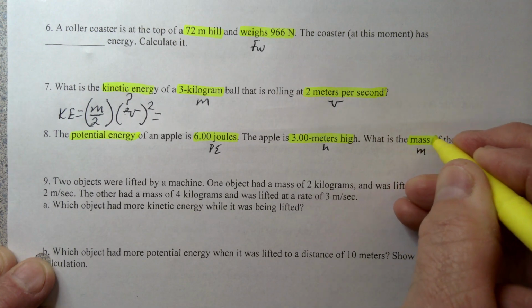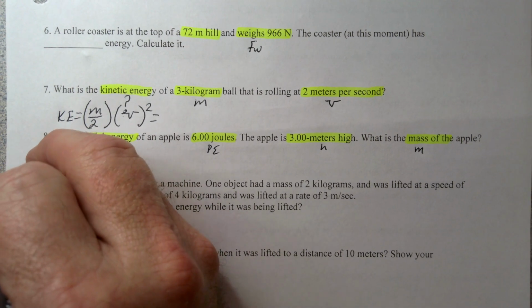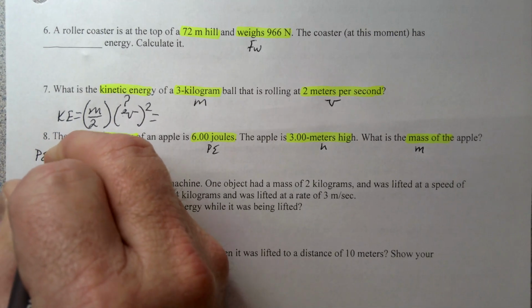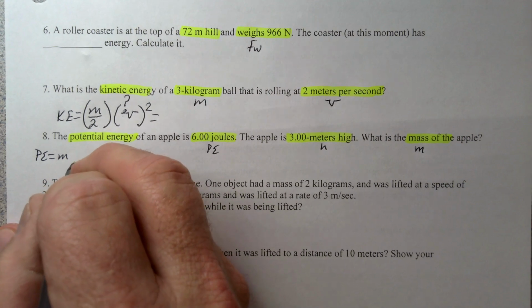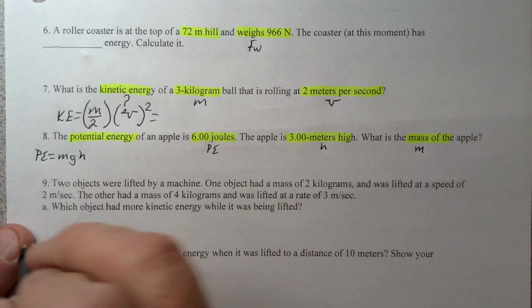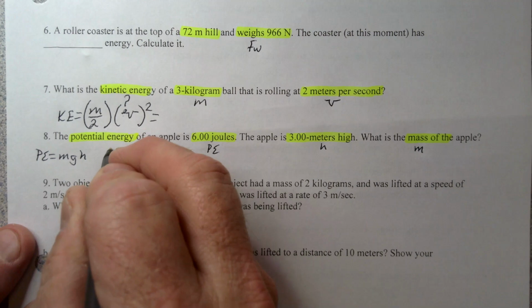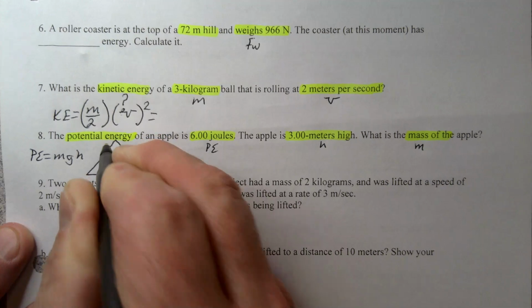And if we're going to work this problem out, we are going to have to use a triangle. And so with this triangle, we know that potential energy equals M, G, and H, mass, gravity, and height on number 8. But we have to rearrange this. So we want to set up a triangle that looks something like this.